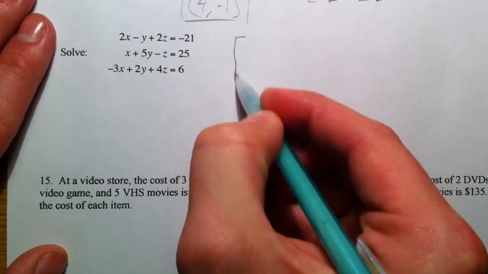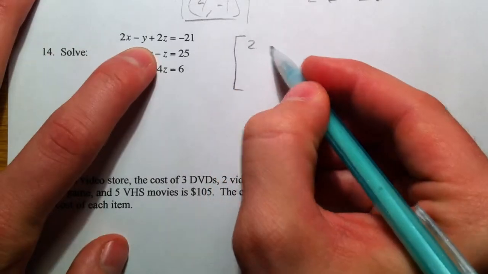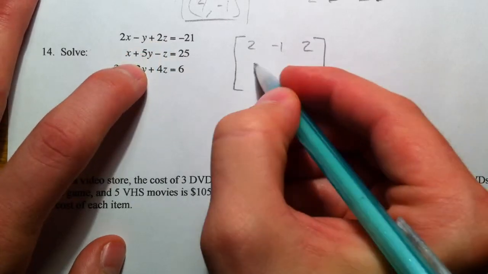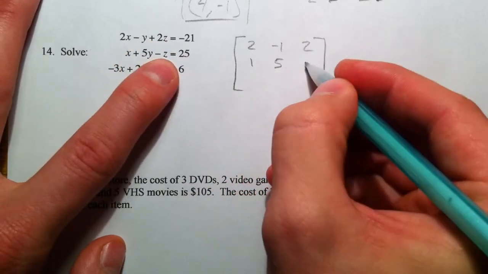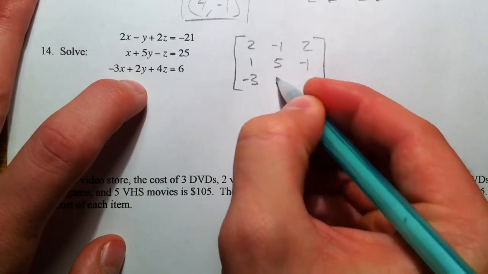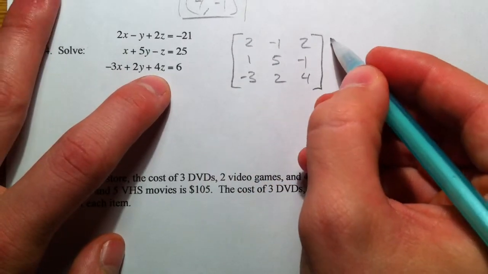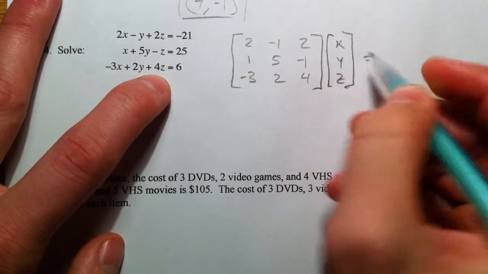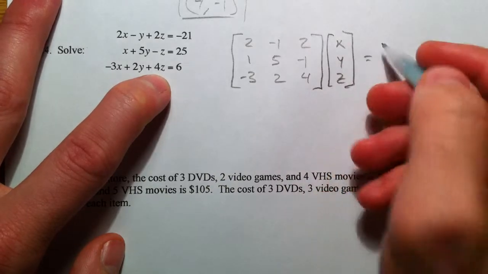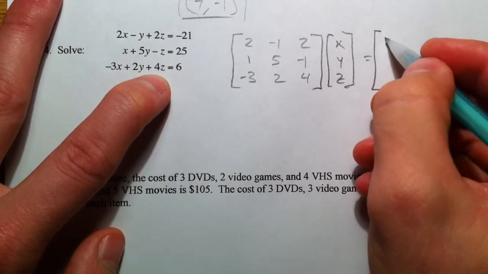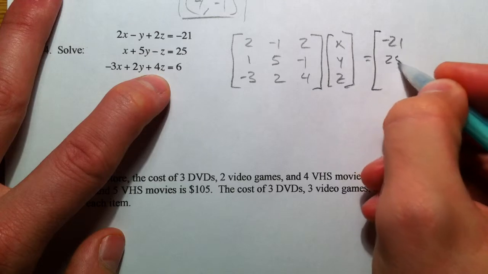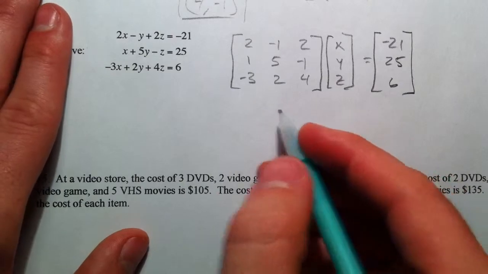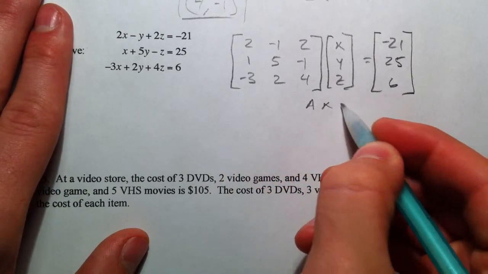And so let's set up our 3 by 3 system: 2x, -1y, 2z. Pardon my 2's, they kind of look like z's. Then -3, 2, 4, times x y z. Notice that each one of these would get multiplied by each one of these. And then we have our constants over here, all our stuff on the other side of the equal sign. So keep in mind, this is A times X equals B.